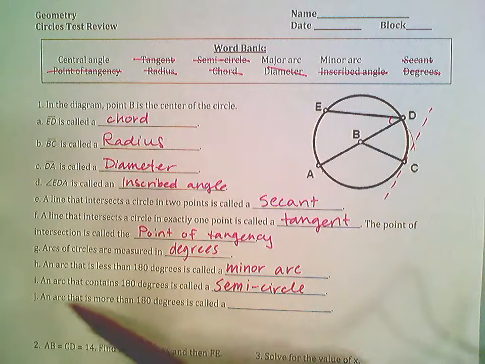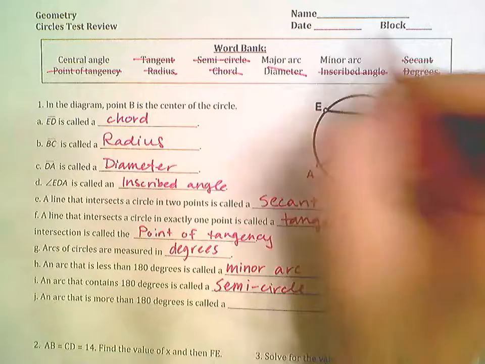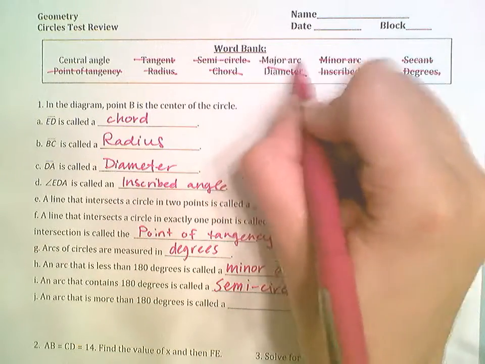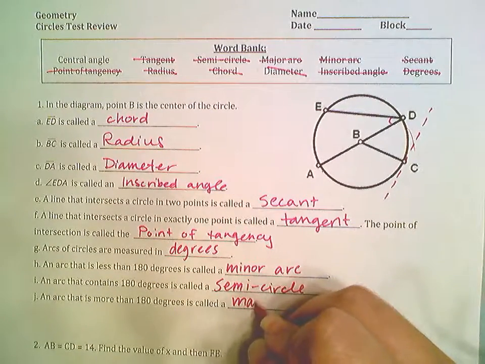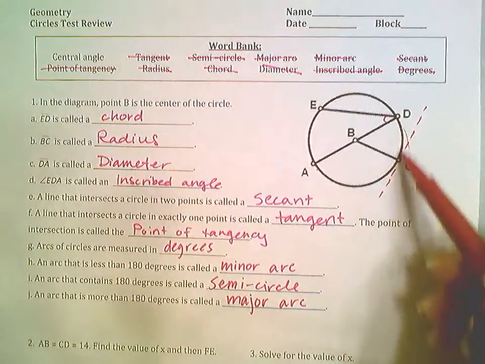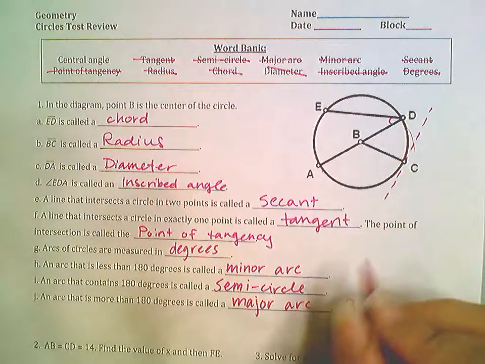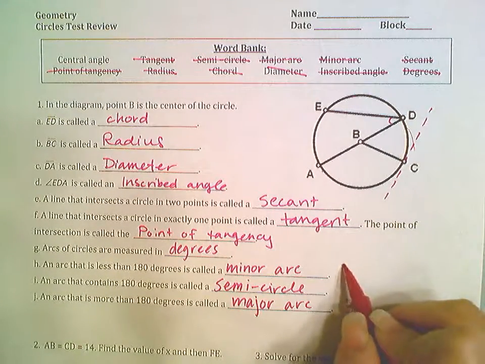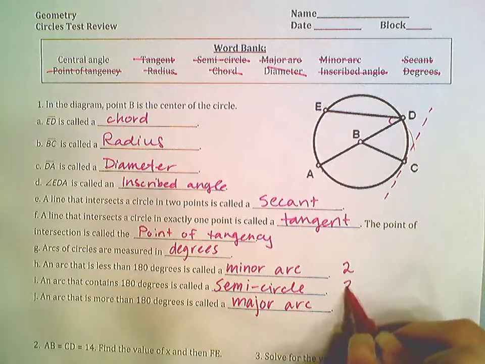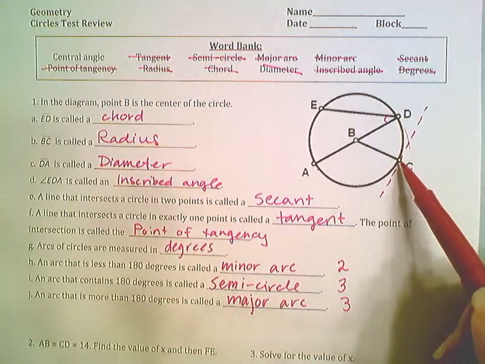And an arc that is more than 180 degrees is called a major arc. An example of that would be DAE. These get 3 letters, while minor arcs get 2. A semicircle will also get 3. So another example of a major arc would be CED.